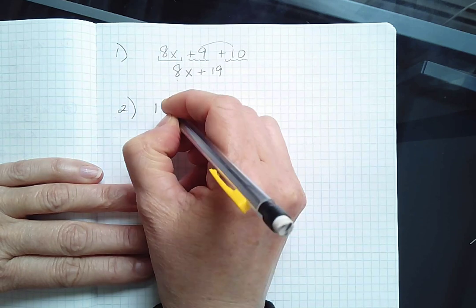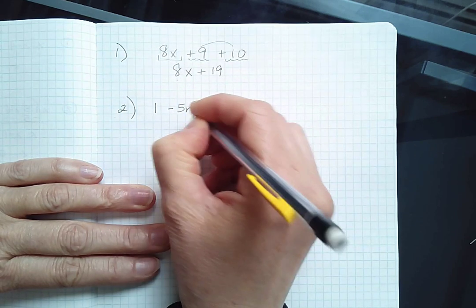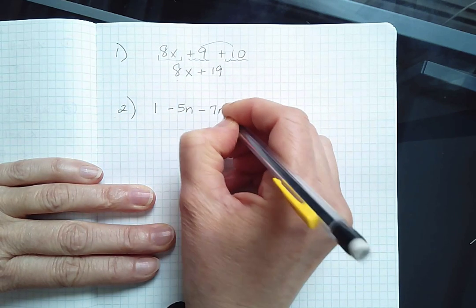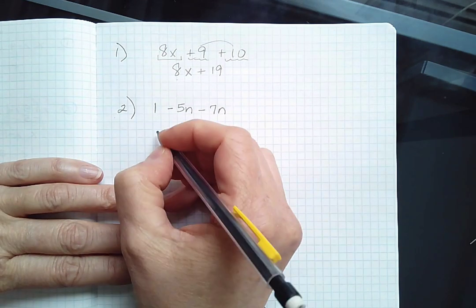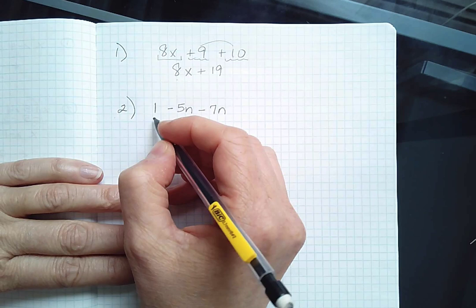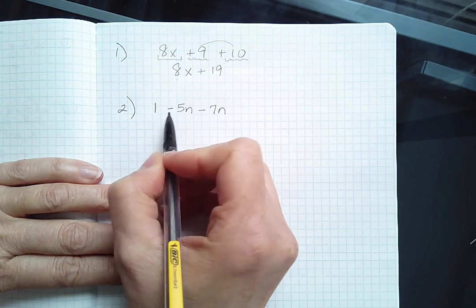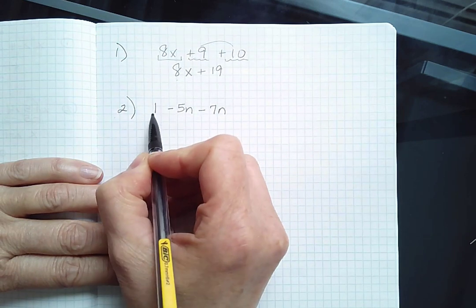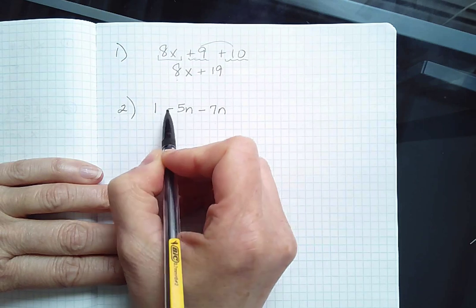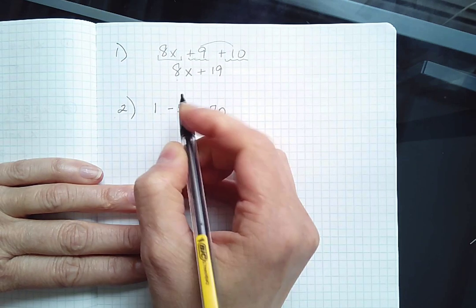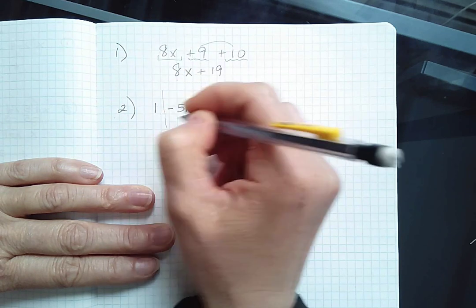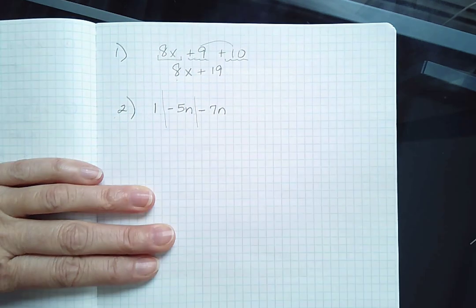1 minus 5n minus 7n. Pause. Now you have to remember that when we split our terms, we split them after the number or after the variable and before the next addition or subtraction symbol. So the split is really here and here.